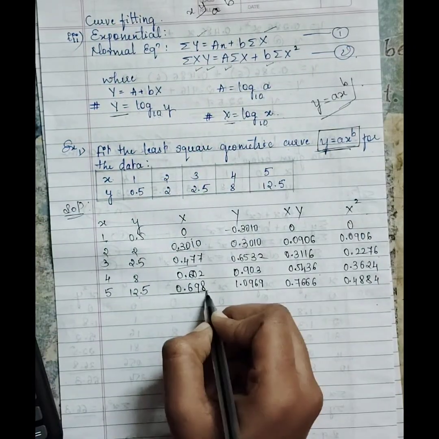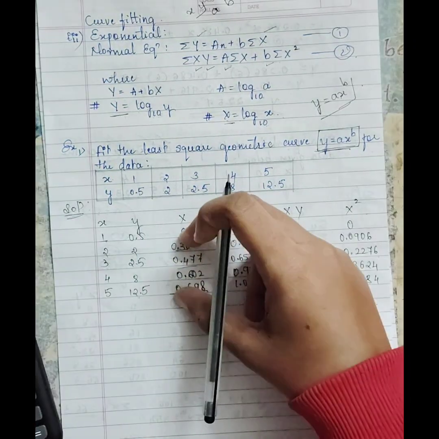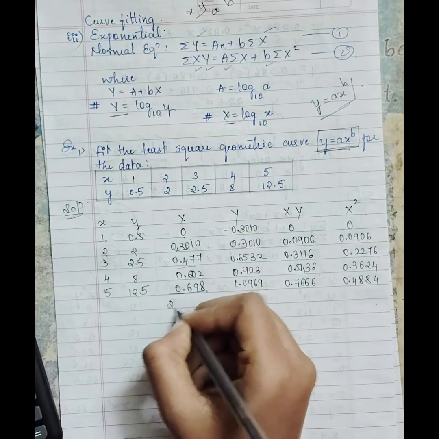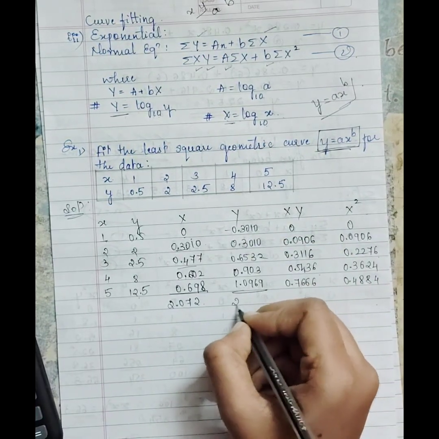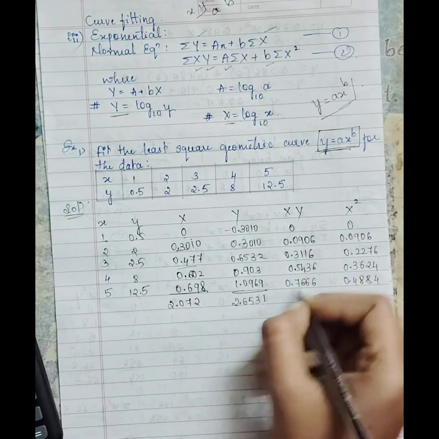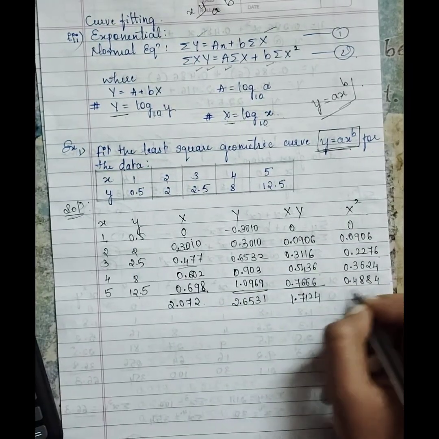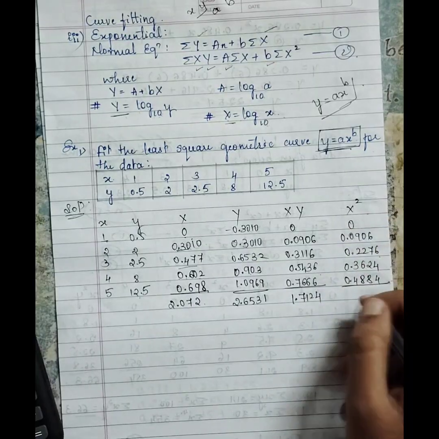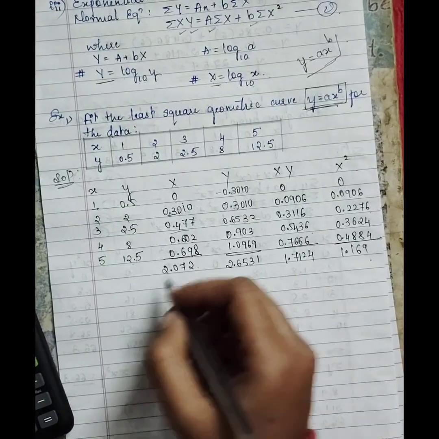In the normal equation we have all summations, right? So we'll take the summation of X. The summation of X is obtained by adding all these terms, that is 2.072, and the summation of Y is 2.6531, the summation of XY is 1.7124, and the last, summation of X square, is 1.169. Okay, I'll write them over here.